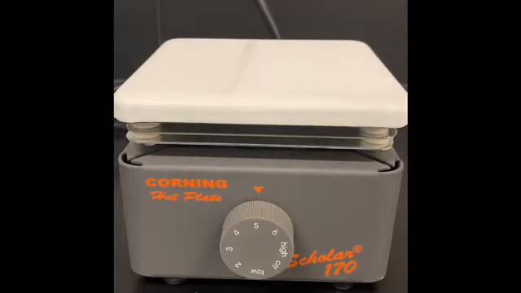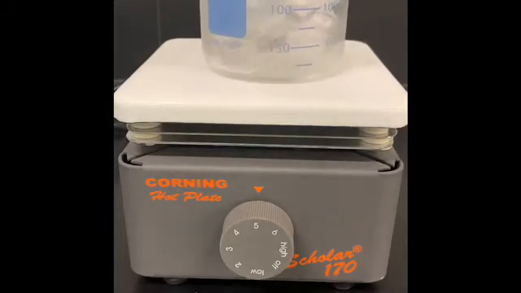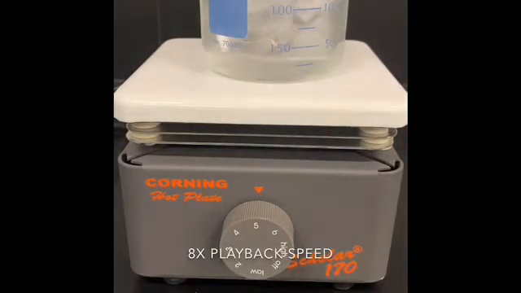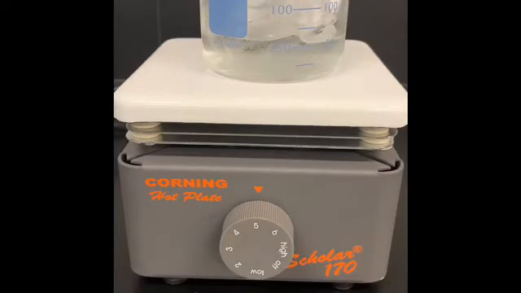Let's see what happens to the ice when the beaker is put on the hot plate. You can see that when heat is added to ice, it starts to melt and turn into water. Water is a liquid. So now we have some solid ice and liquid water in the beaker. Let's see what happens when we keep adding heat to the ice.